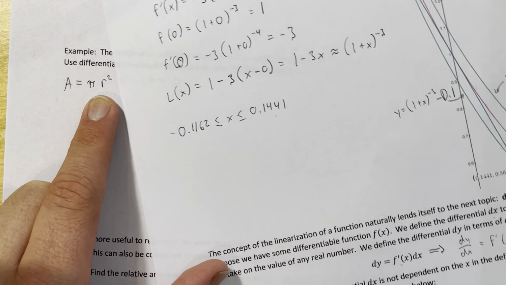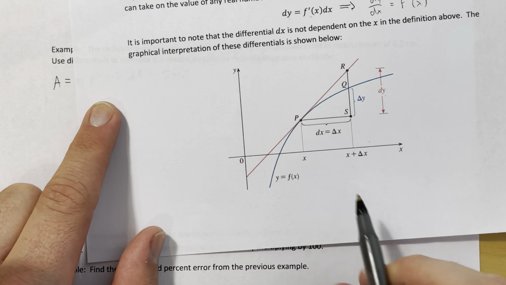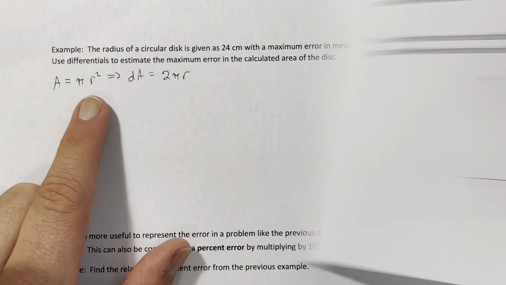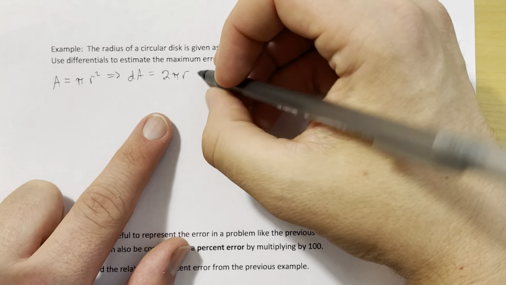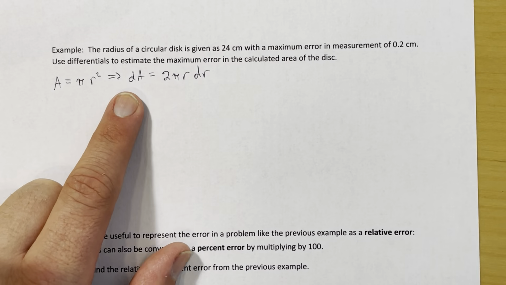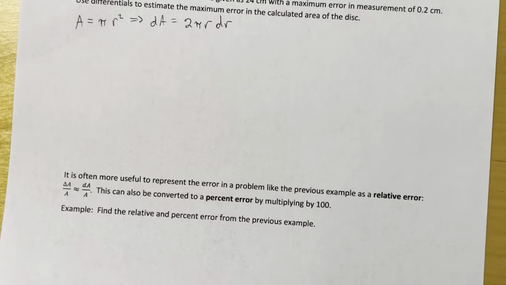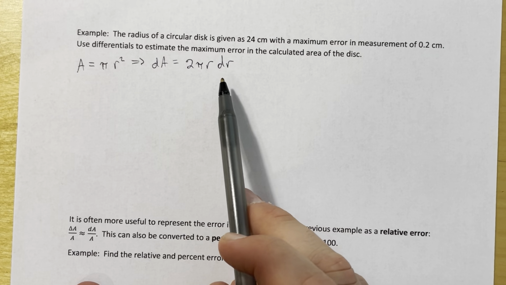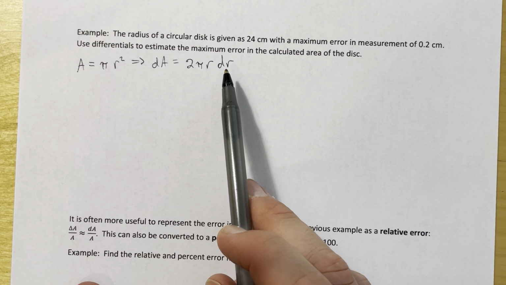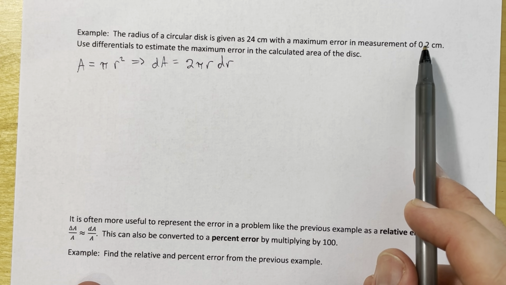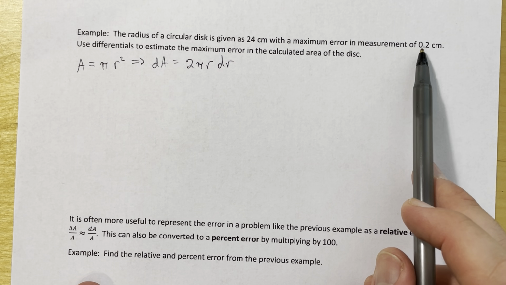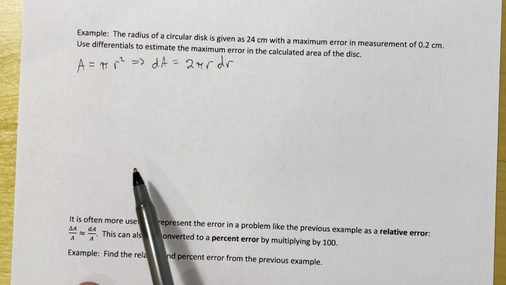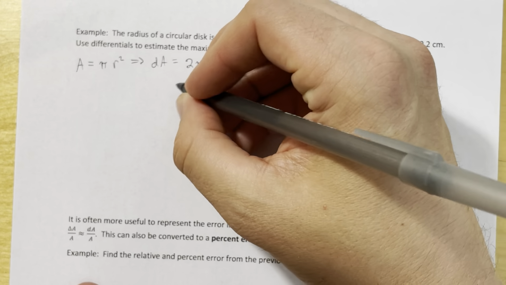But this time the differential wouldn't be called dx because x is not my independent variable for this function. r is, so I would call it dr. dA equals 2 pi r dr. The dr here represents the deviation or an error in my radius. And we're told that the maximum possible error is 0.2. So that's what I'm going to be setting my dr equal to.